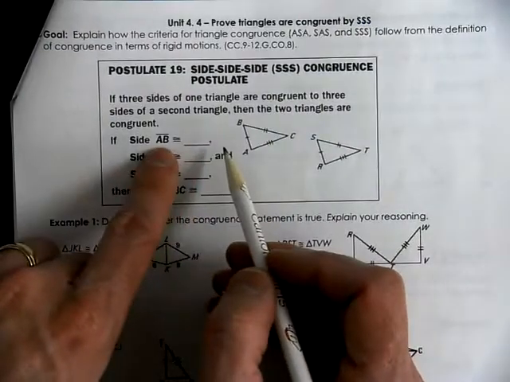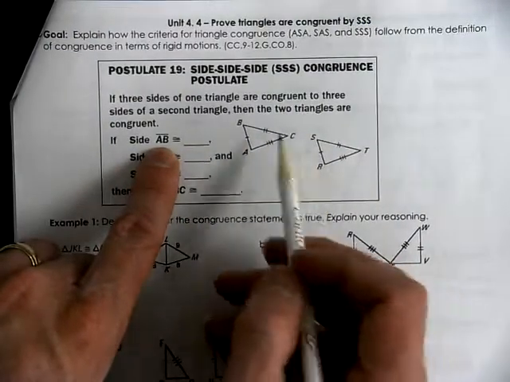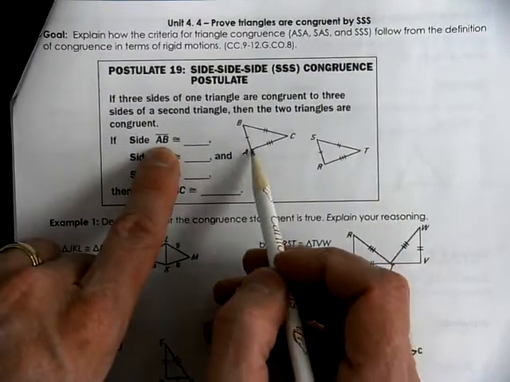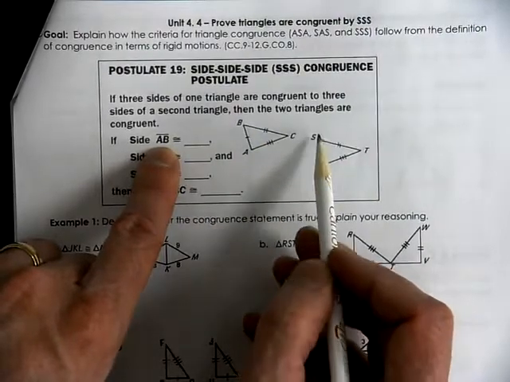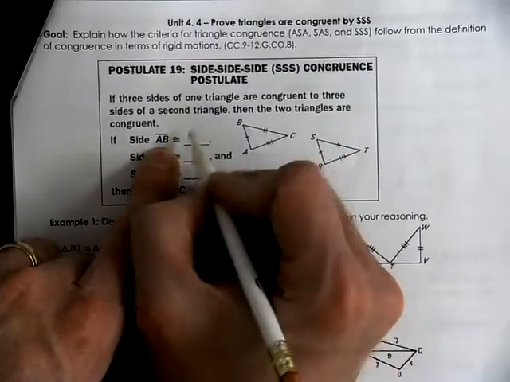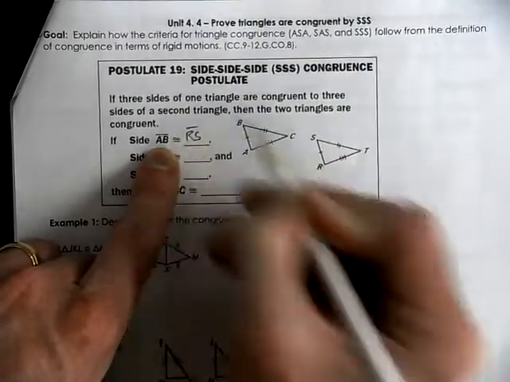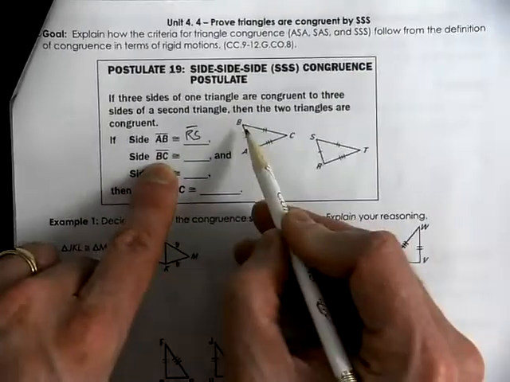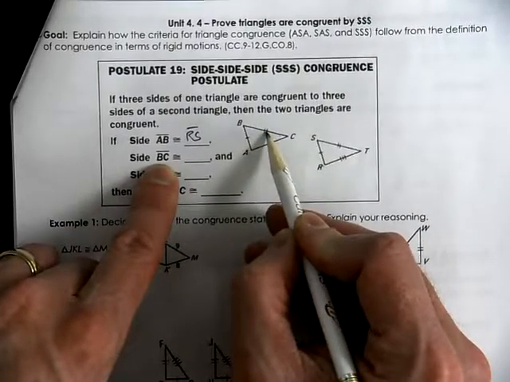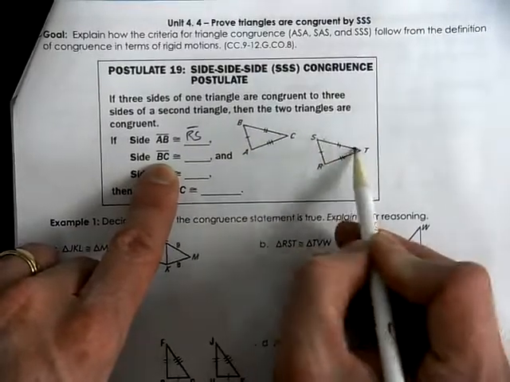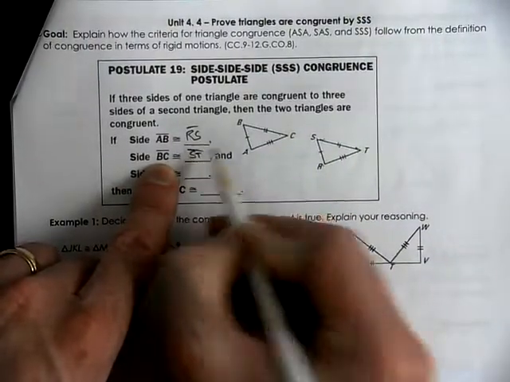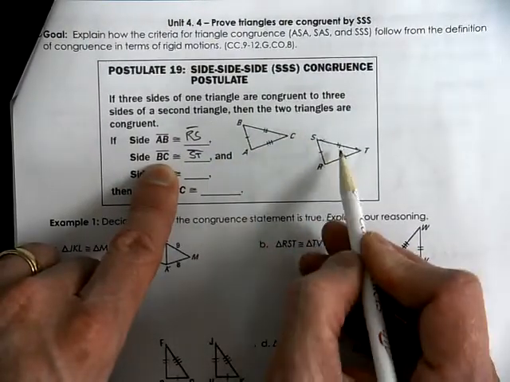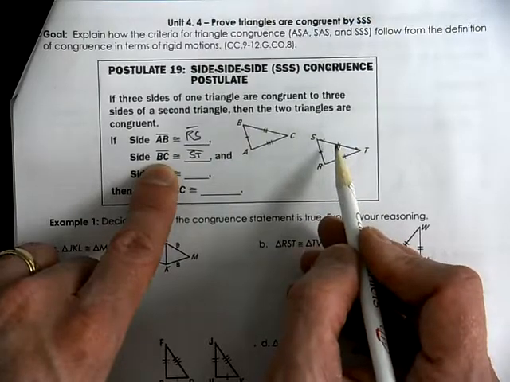So in this situation, we don't know anything about the angles, but we do know that AB has one tick mark, and so does RS. So they are congruent. BC has two tick marks, and it's going to be congruent to ST, which has two tick marks, because they have the same amount of tick marks.